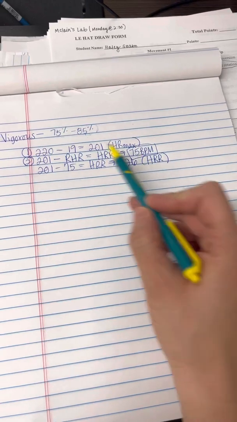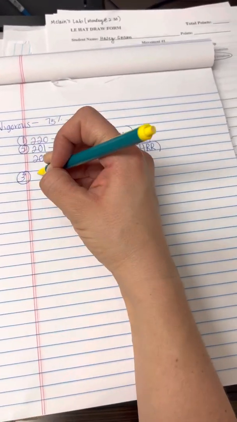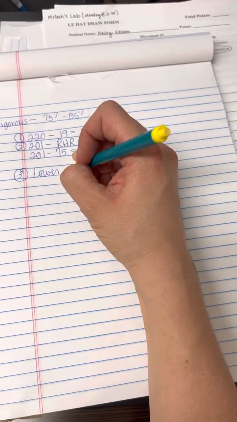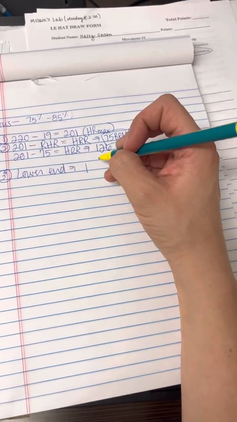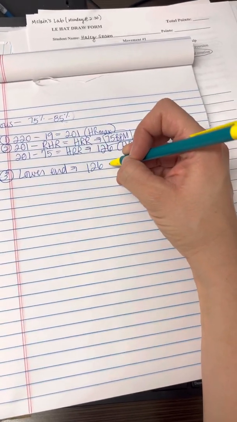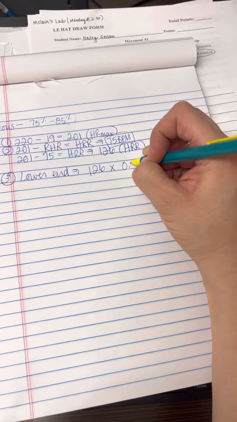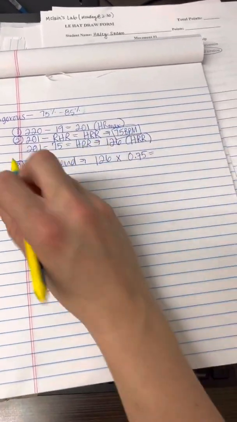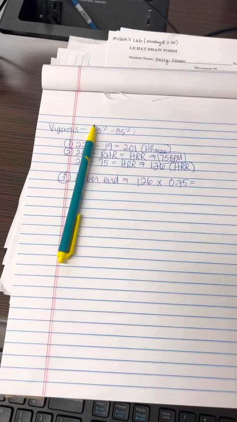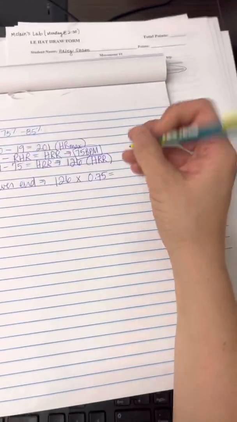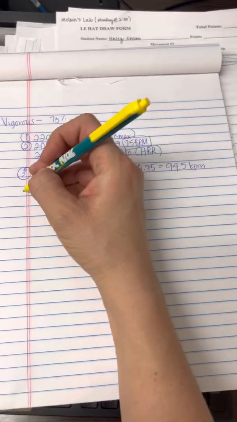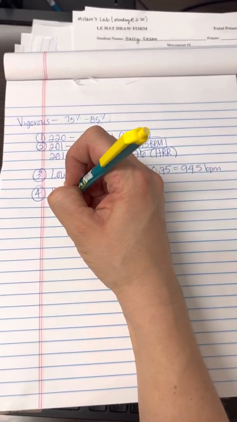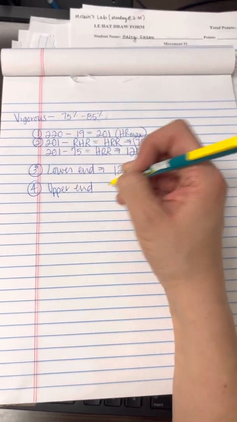So now we're going to apply our percentages. So first, let's do the lower end of our range. So we're going to apply to 126, the heart rate reserve, the lower end, 0.75. Let's see what that is. So that would be 94.5 beats per minute.